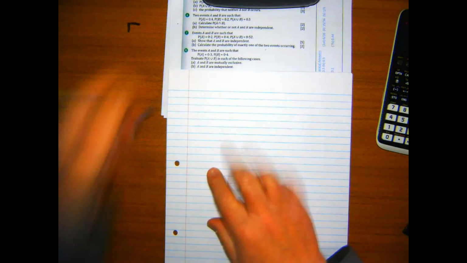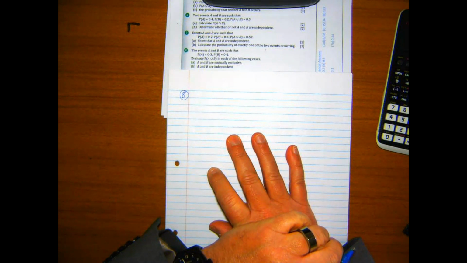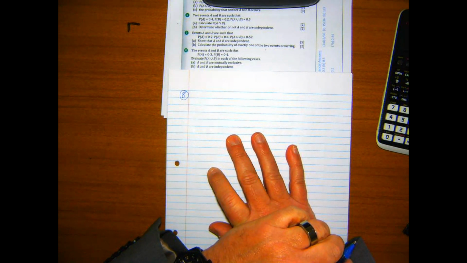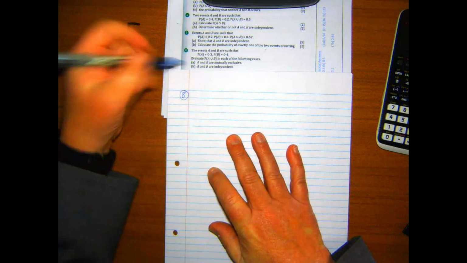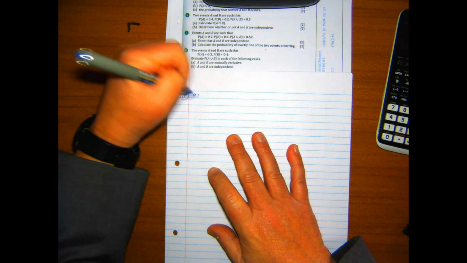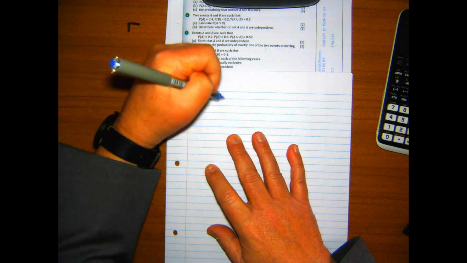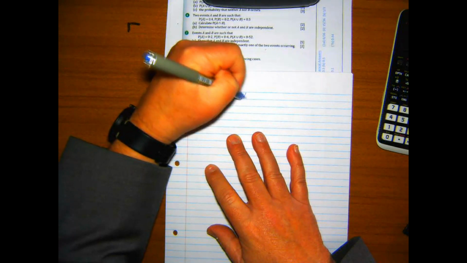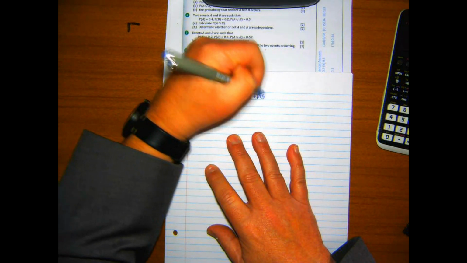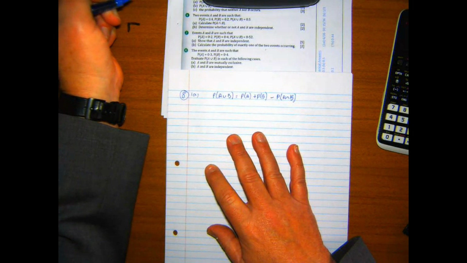So that's question 7. Question 8. Events A and B are such that, evaluate the union in each of the following cases. A and B are mutually exclusive. So if we look at A union B, probability of A plus the probability of B minus the intersection.